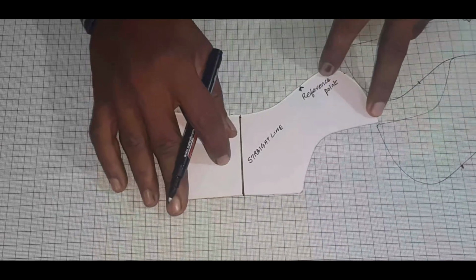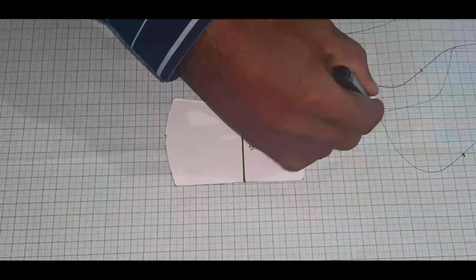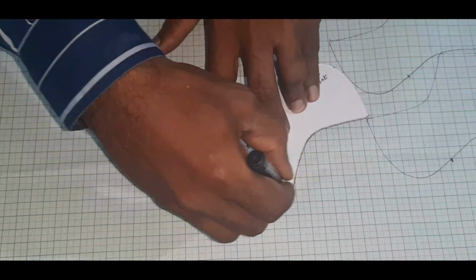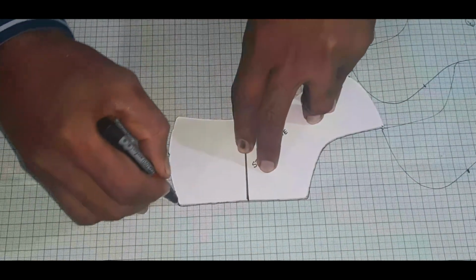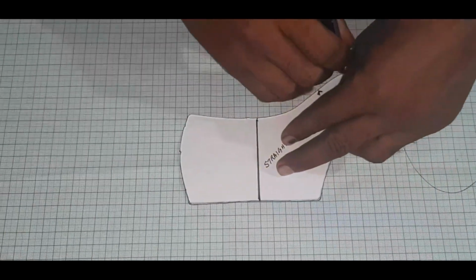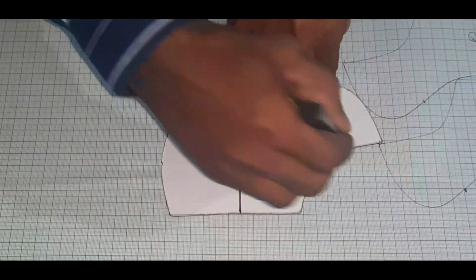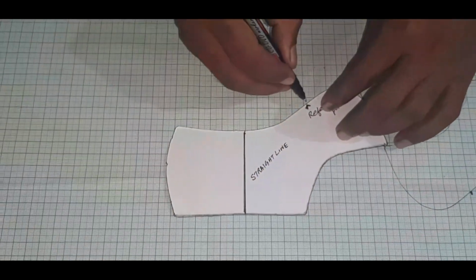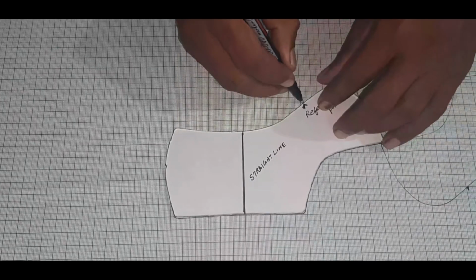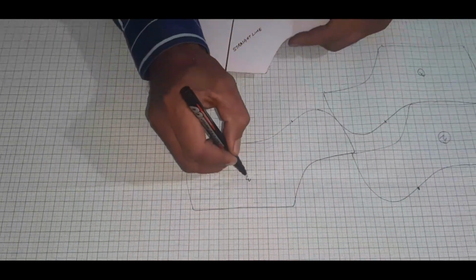So here it is touching. Transfer the location point. So mark 3.